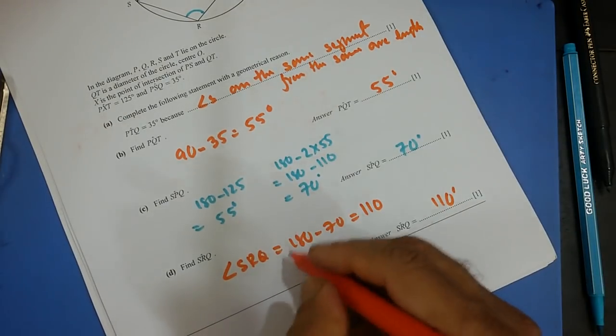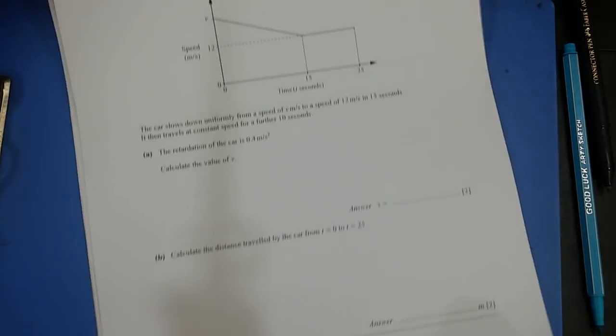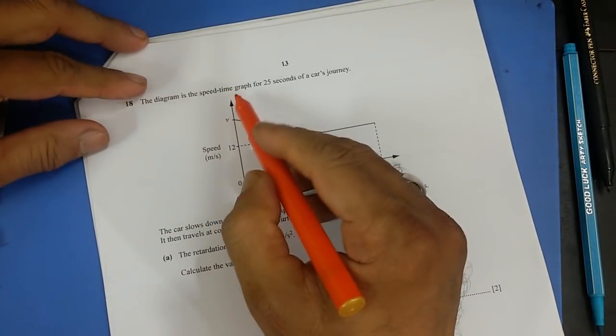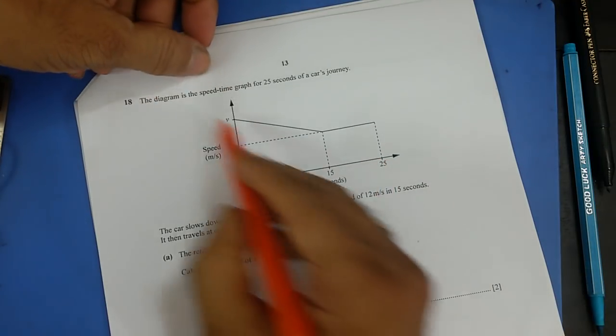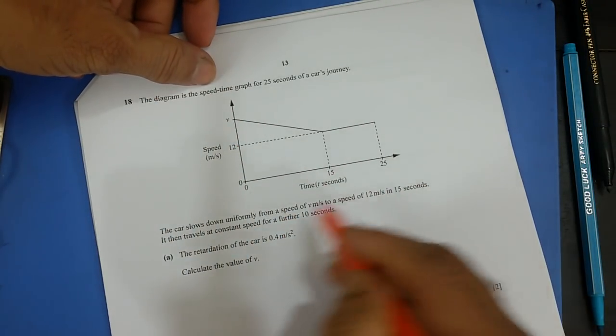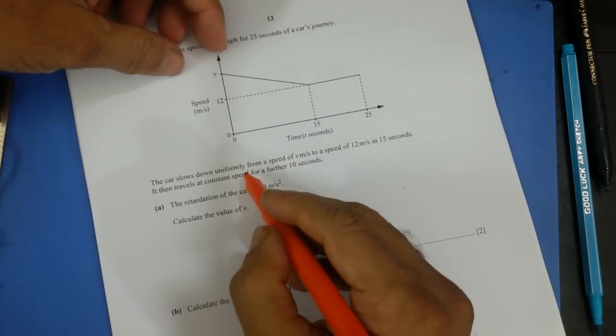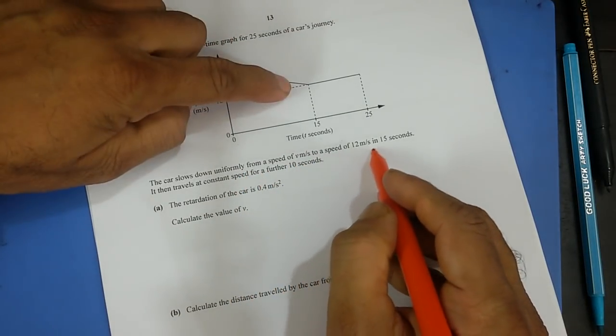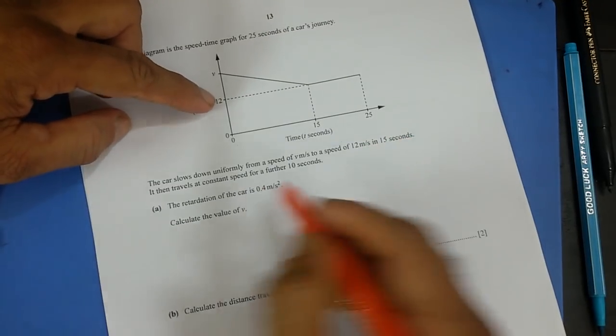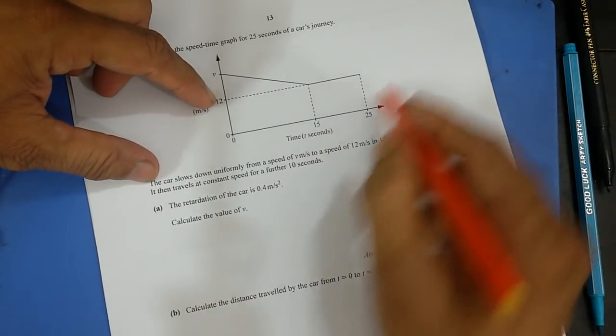So, you can write down cyclic quadrilateral, or it didn't ask for anything, so you can keep it as it is. Okay. Now next one, the diagram is the speed time graph of 25 seconds of a car journey. This is speed, this is time. The car slows down uniformly from a speed of v to a speed of 12 in 15 seconds. Okay, it then travels at a constant speed.